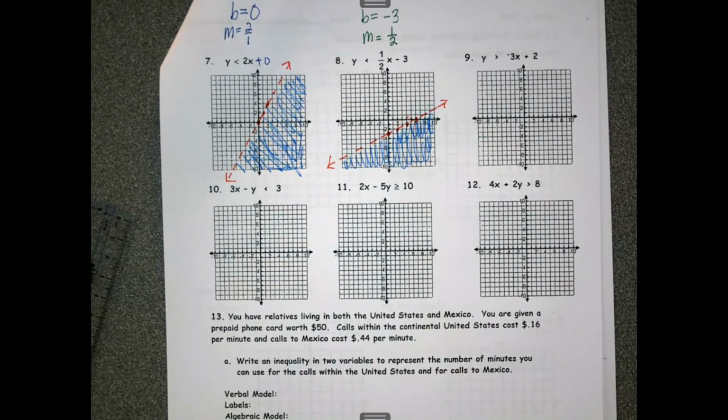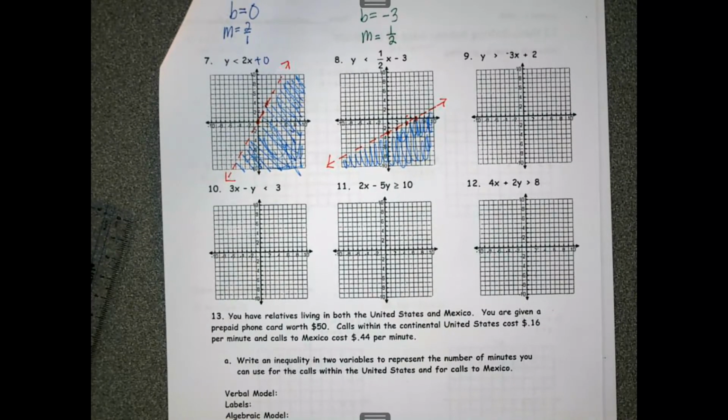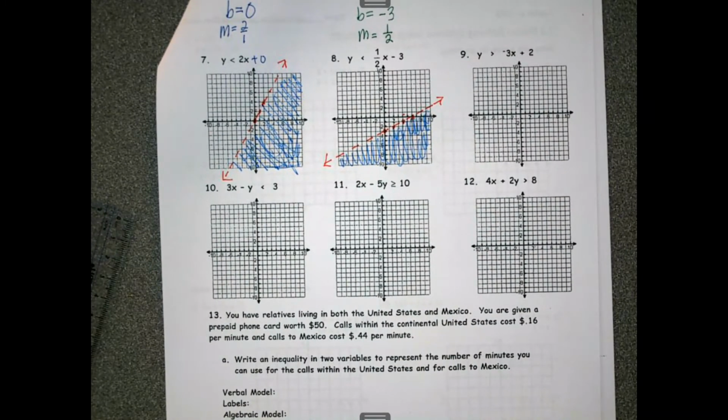Should we do a harder one? Can we not do the hardest one at all? Are you ready for number 11? Number 11.